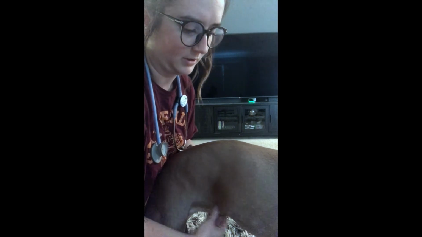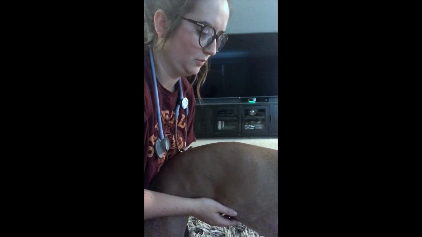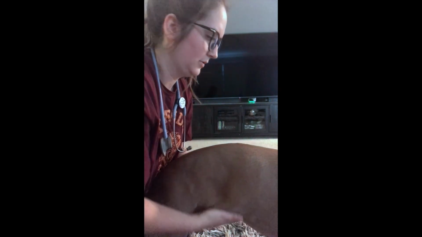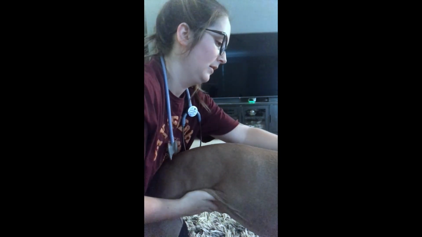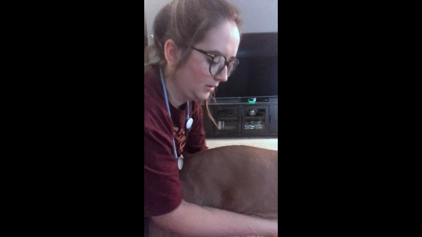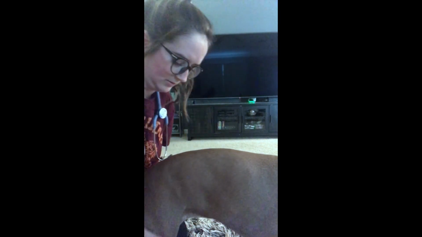Everything feels normal in there. She does have a small lipoma on her ventral thorax. No other masses.